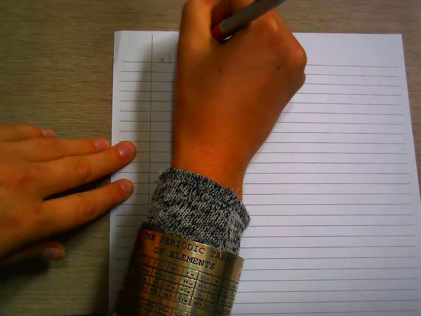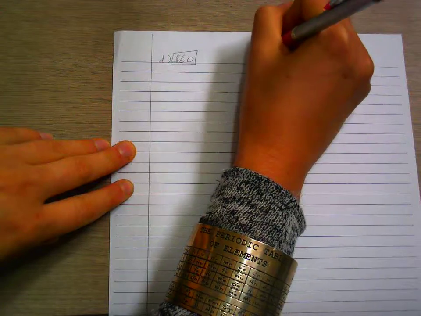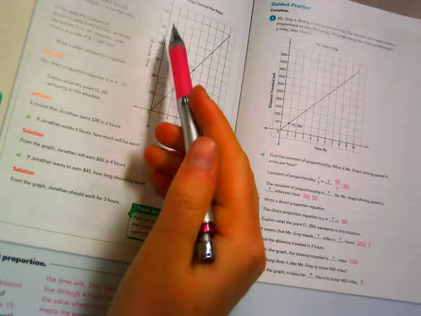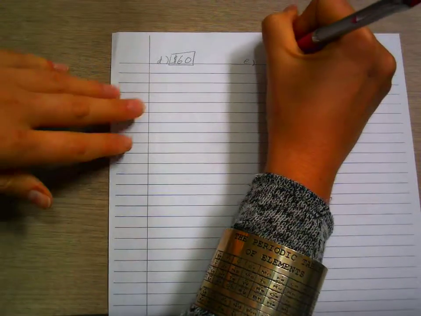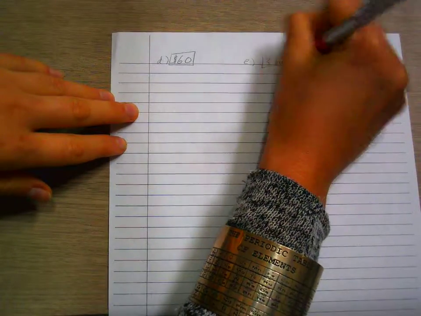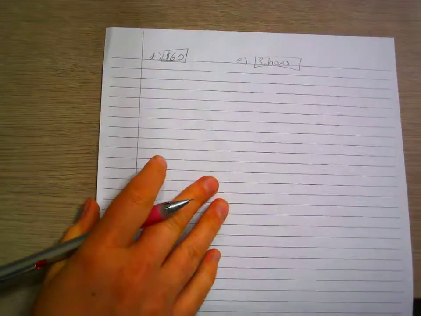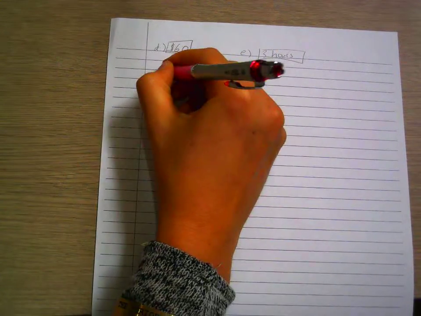E, if Jonathan wants to earn $45, how long should he work? Well, we trace a line from the $45, which is here, to the line. It meets up at 3 hours. So see, we could use our graph to solve this. You could also use the equation to solve it, but we do not have to do that. So there you go. Try guided practice 4, and that is all for today.